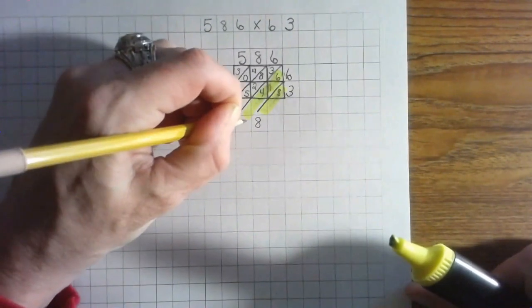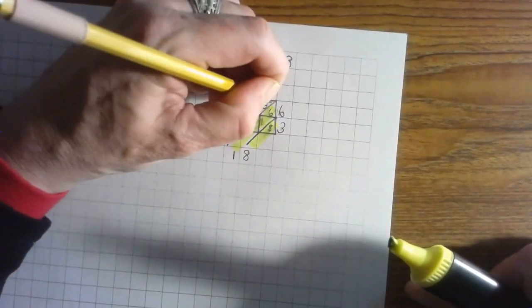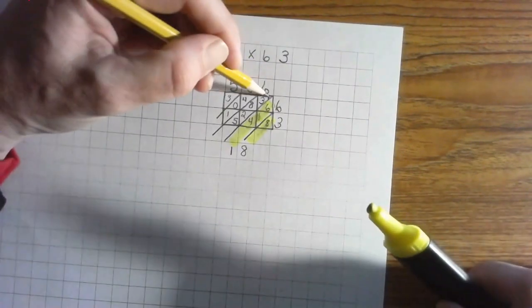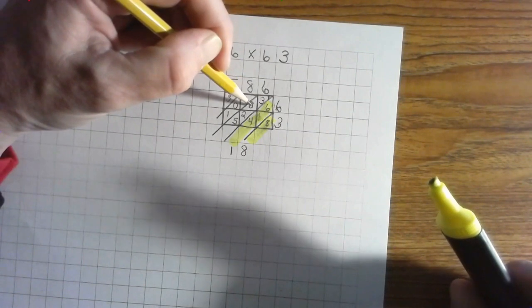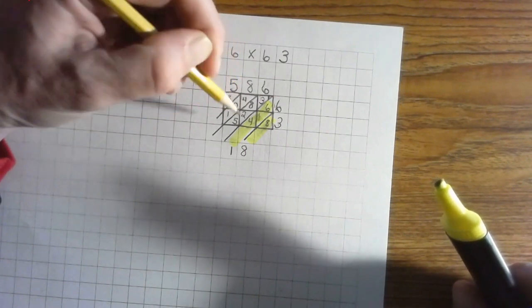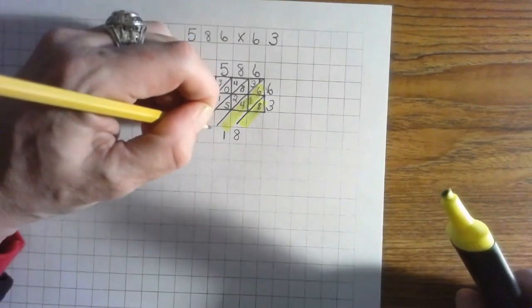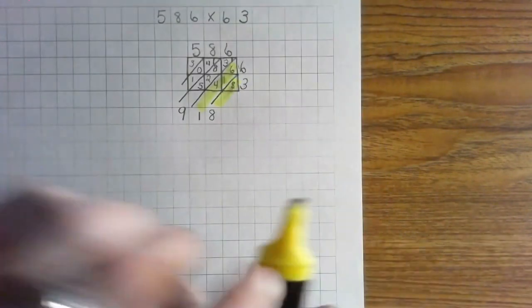That is 11. The 1 goes down, and the 1 from the tens place goes up. 1 plus 3 is 4, plus 8 is 12, plus 2 is 14, plus 5 is 19. The 9 comes down, the 1 goes up.